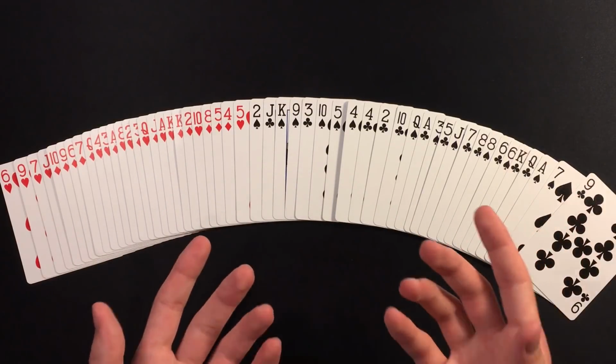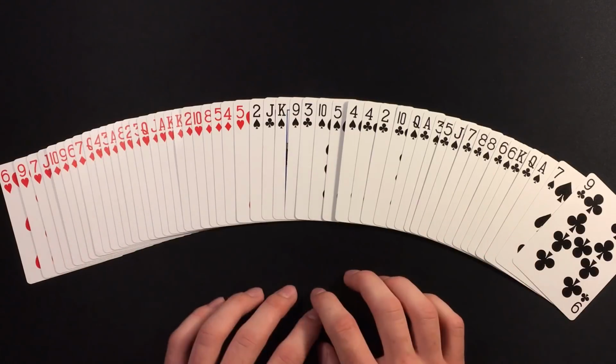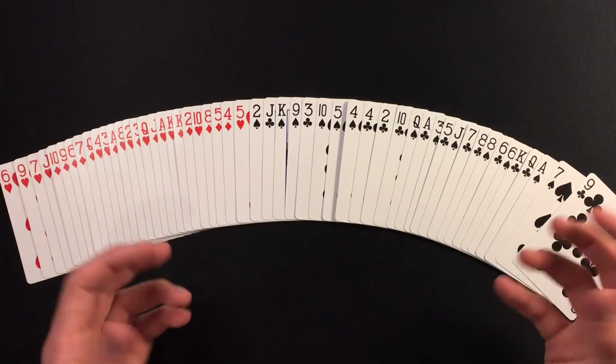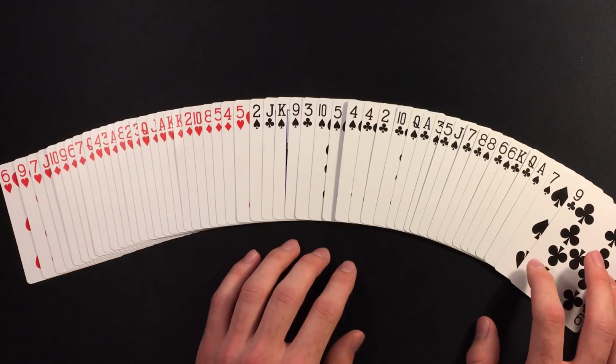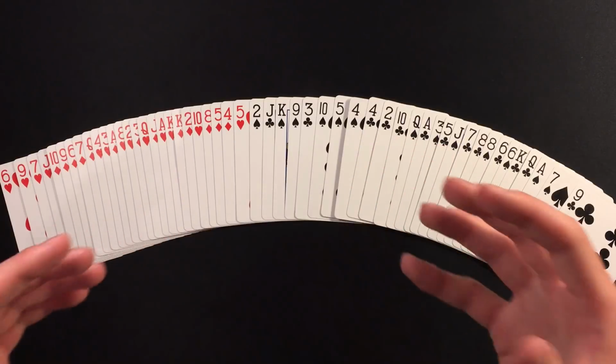And guys, you are going to want a full deck for this trick. Make sure you have 52 cards, or just make sure you have an even amount of cards, because you want the same amount of red cards and the same amount of black cards in order for this trick to work. So once you have your setup here, you're ready to go.